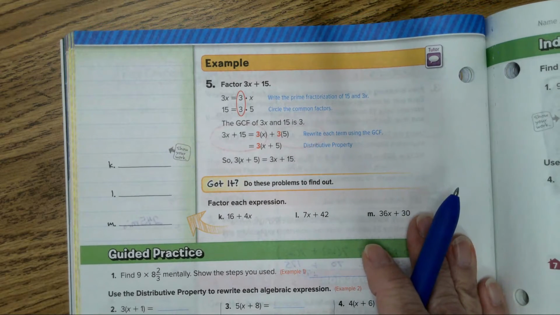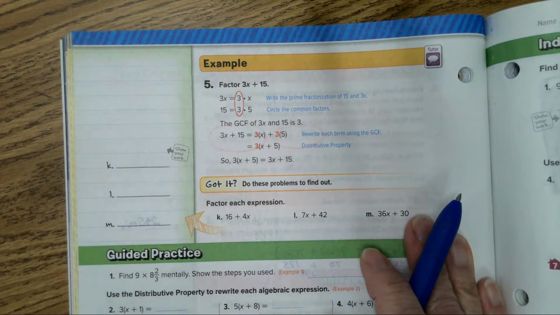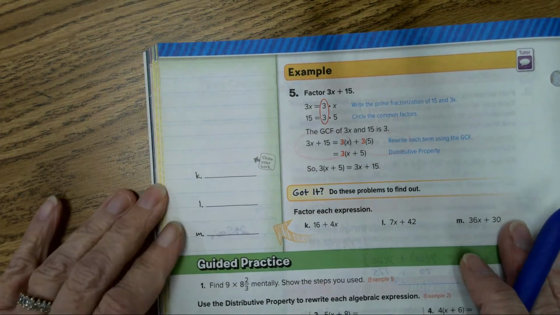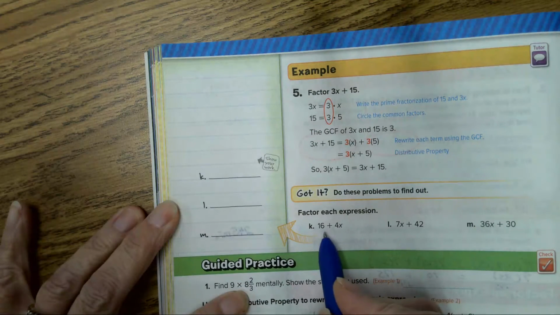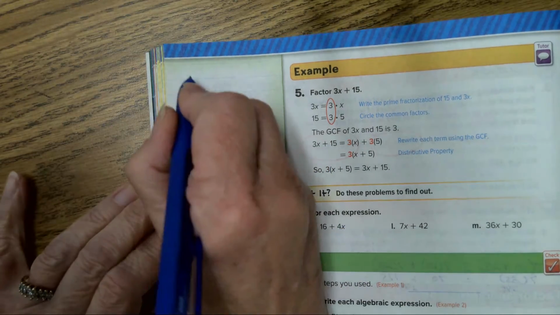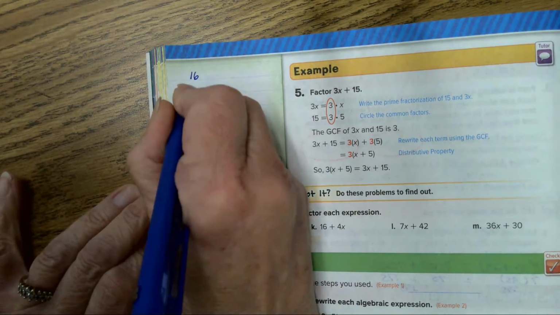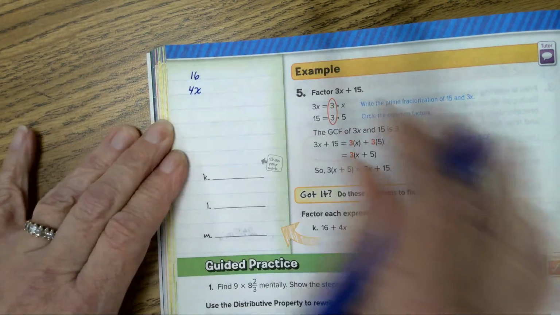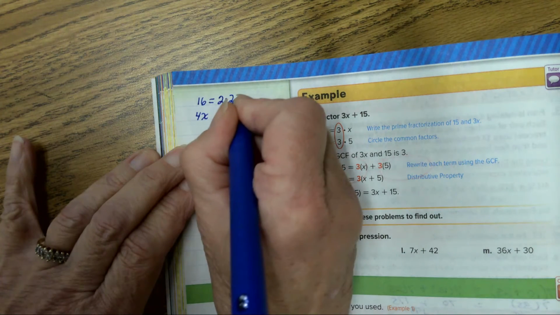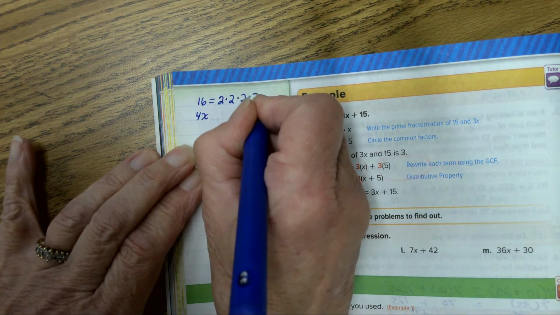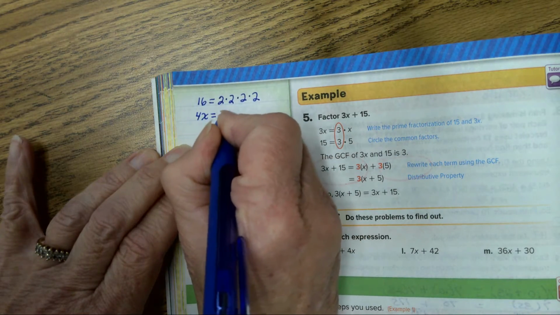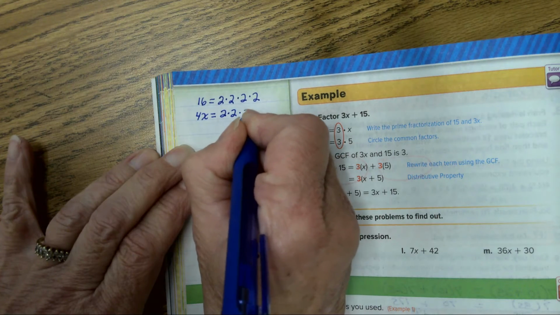All right, so it wants us to factor each of these expressions. So for letter K, 16 plus 4x. I'm going to list my factors for 16 and my factors for 4x. Let's practice this up here. 16 and 4x. 16's prime factorization is 2 times 2 is 4 times 2 is 8 times 2 is 16. Those are all prime numbers. For 4x, that's 2 times 2 is 4 times x.